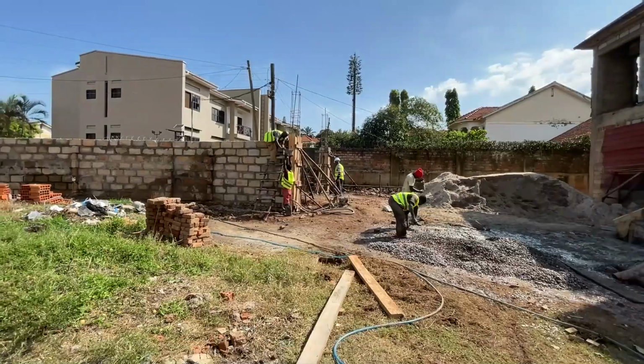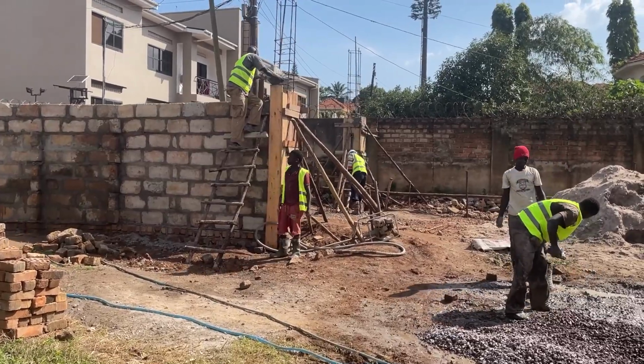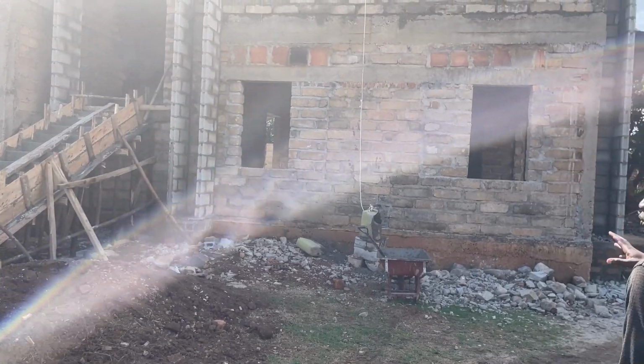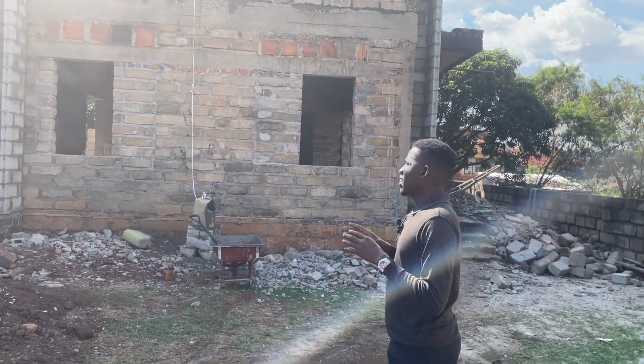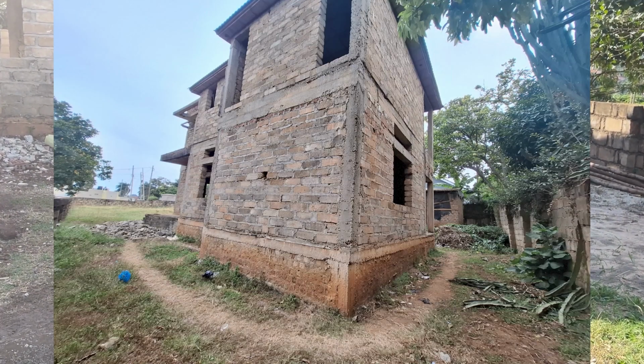Yes, as you can see, boys are at work. Then here we have done a lot of modifications. I'll show you how the structure was originally, and you'll be able to identify the changes that have been taking place on this very structure.